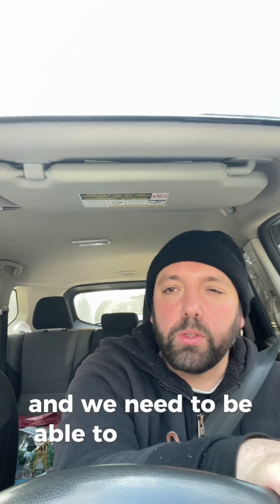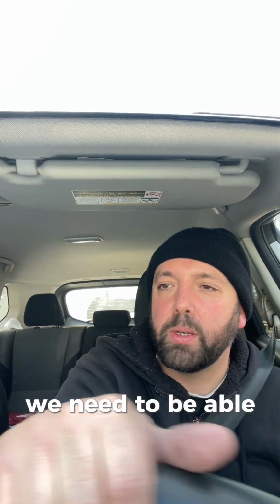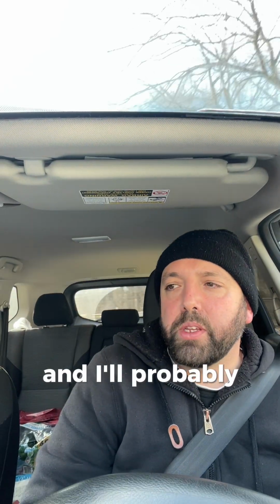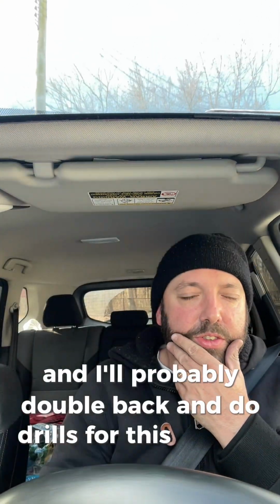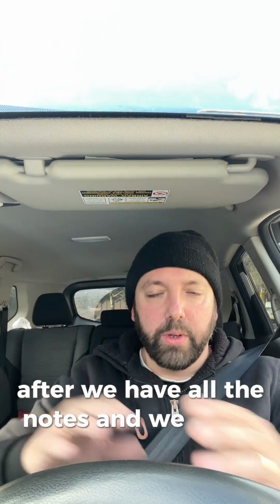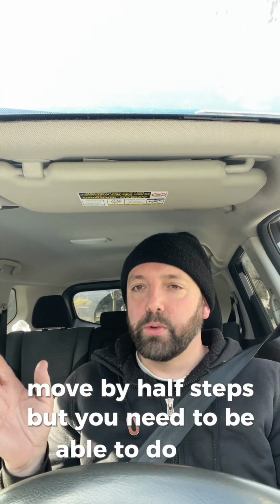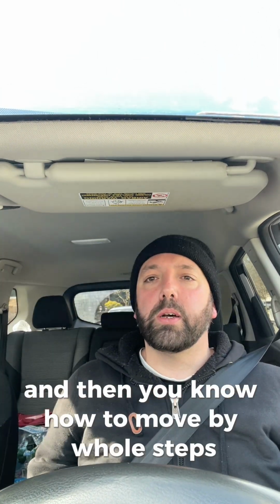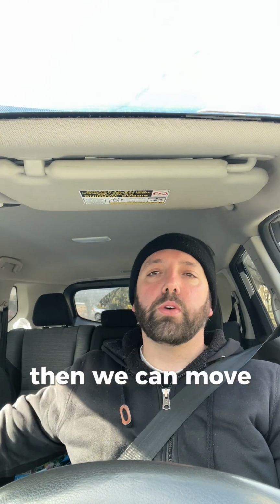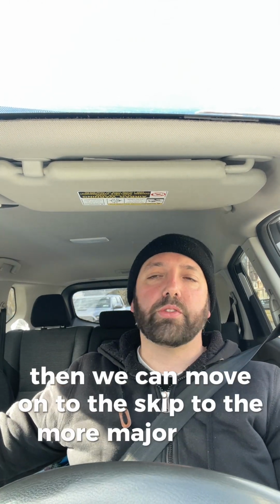We need to be able to do this, and I'll probably double back and do drills for this before I move on. Because the next logical step, after we have all of the notes and we know how to move by half steps, which you need to be able to do first, and then move by whole steps, is to move on to the major scale.